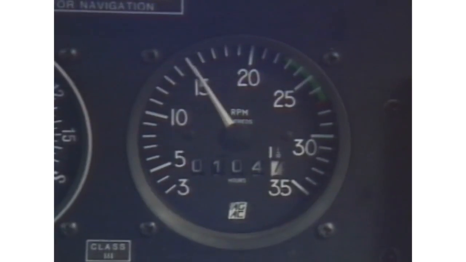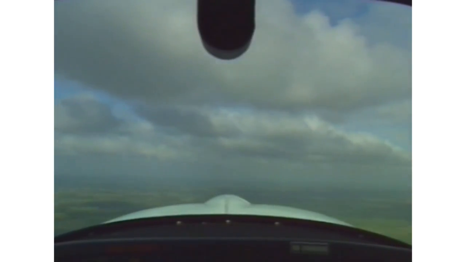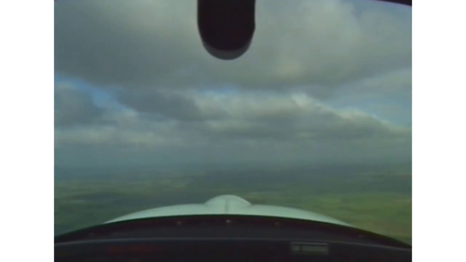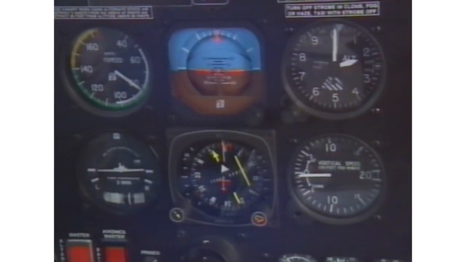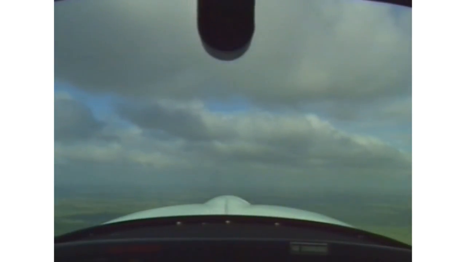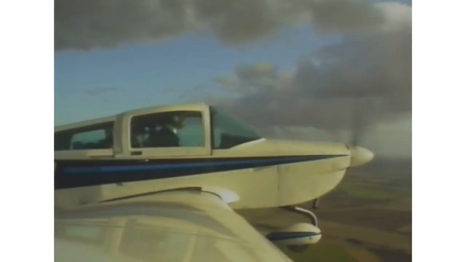I'm now increasing the power to 1900 RPM, still maintaining 80 knots. But note now the rate of descent has completely disappeared. The aircraft is now flying level. And if I were to select full power and maintain 80 knots, we'd of course be back in our climbing attitude. So we can see from this that the airspeed is controlled by attitude, but the rate of descent is being controlled by the power. Useful information for when we come to the circuit.